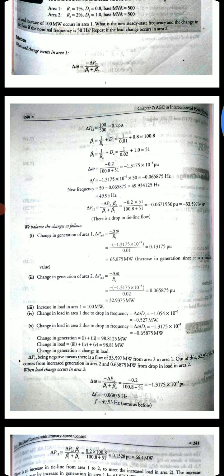Delta P12 being negative means there is a flow of 33.597 megawatt from area 2 to area 1. Out of this, 32.9375 megawatt comes from the increased generation in area 2, and 0.65875 megawatt from the drop in the load in area 2. So this is regarding the first case.